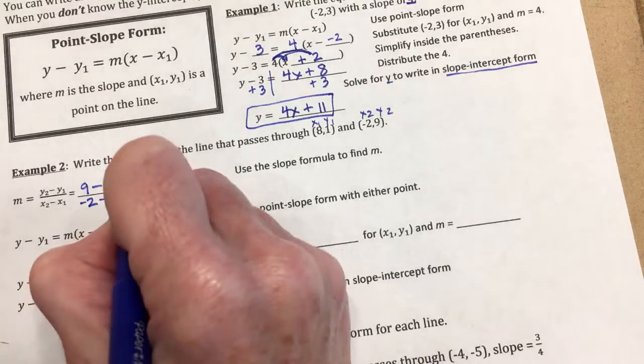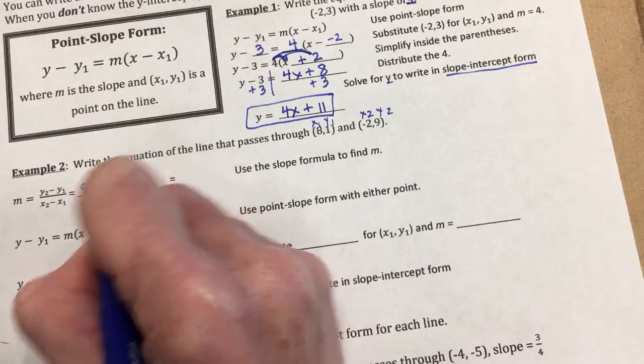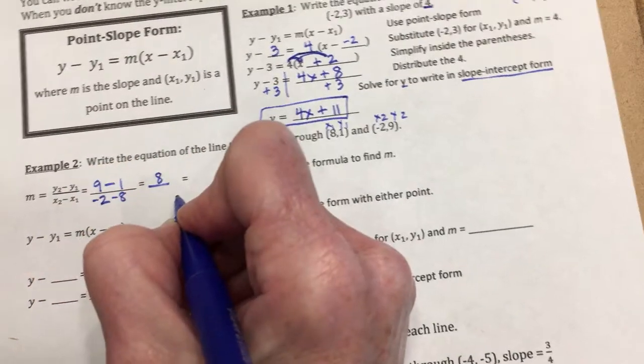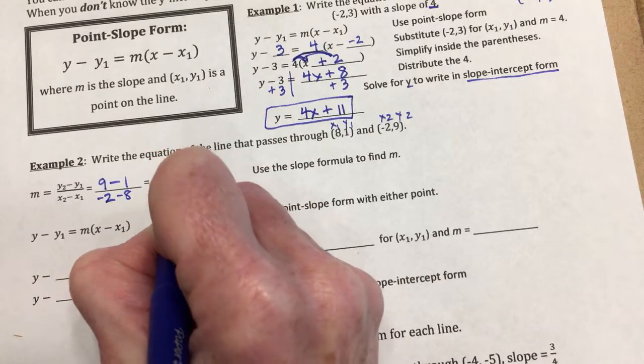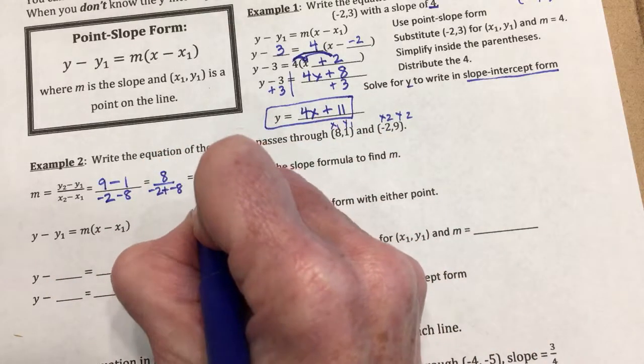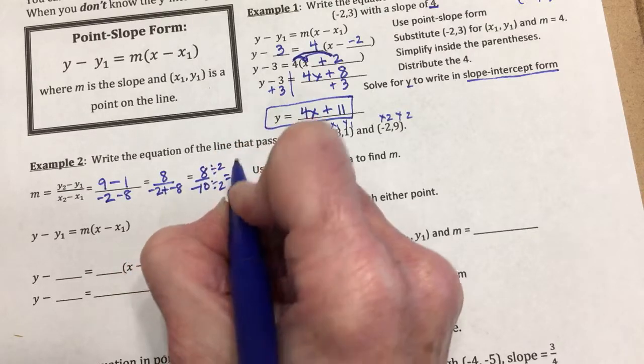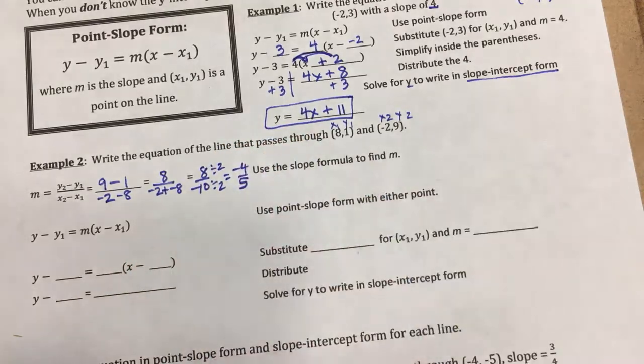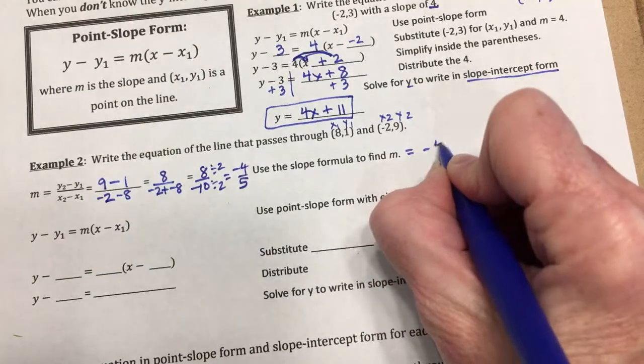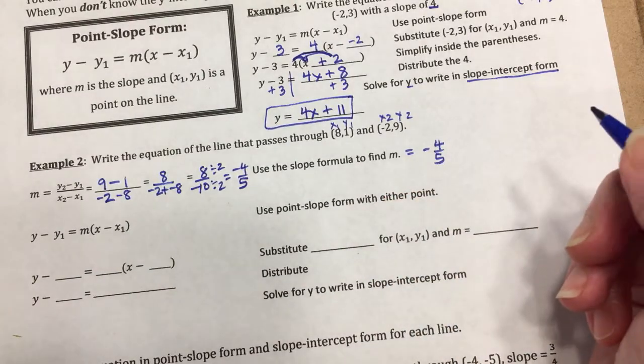All right, so that becomes 9 minus 1, which is 8. And then on bottom, I'm going to rewrite that. So negative 2 plus negative 8. So that gives me 8 over negative 10, which simplifies to negative 4/5. Okay, so now I have my slope, negative 4/5.